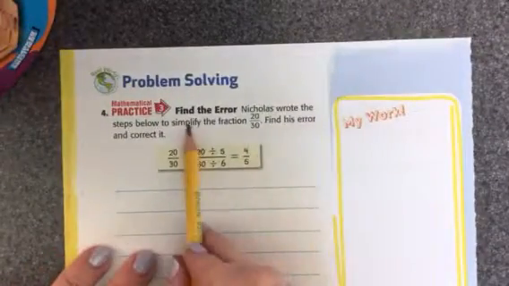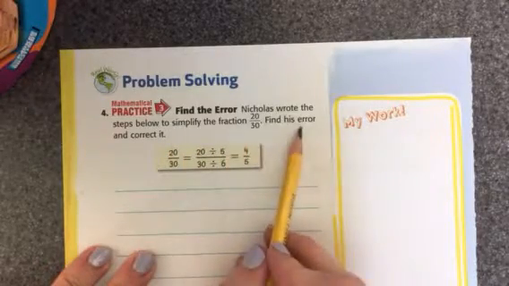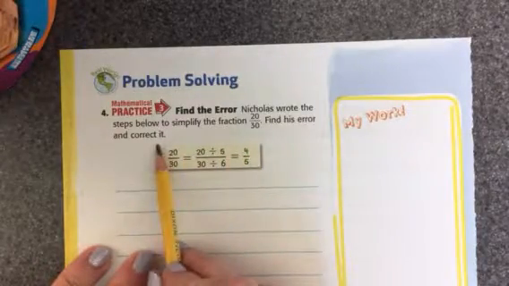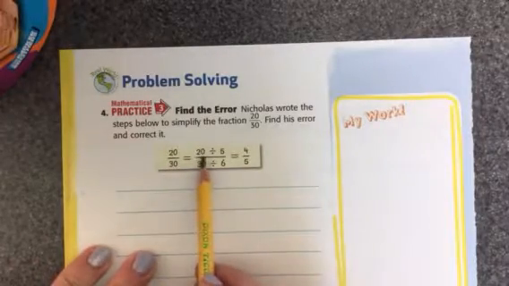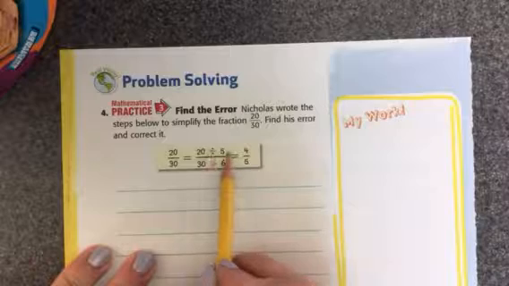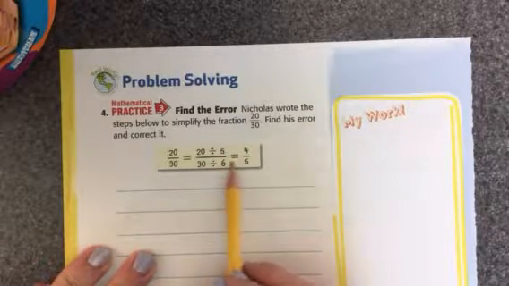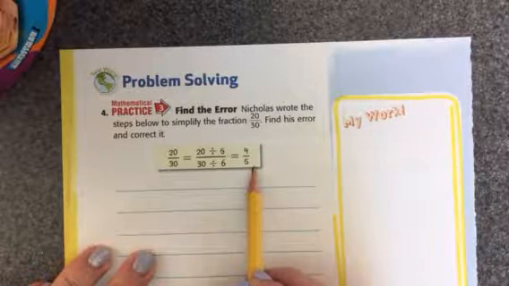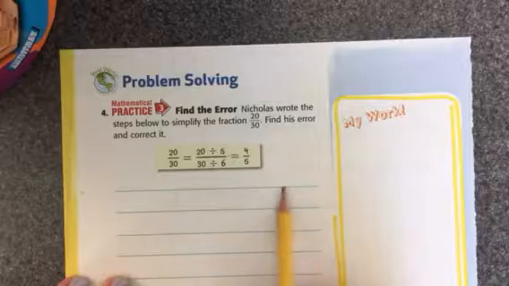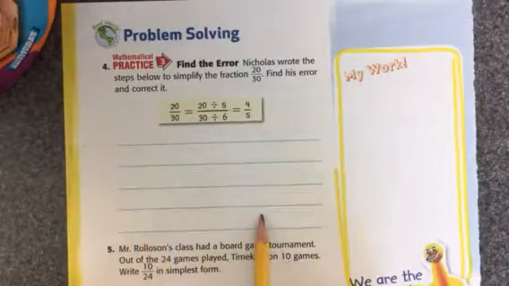All right, let's look at the back. Here we have an error. Nicholas wrote the steps below to simplify the fraction 20/30. Find his error and correct it. Here's what he did. He had 20/30. He extended his fraction bar. He divided the numerator by 5, and he divided the denominator by 6, and he got the answer 4/5, but that's not the correct answer. What did he do wrong? Write down what he did wrong, and write down what you would need to do to fix his error.